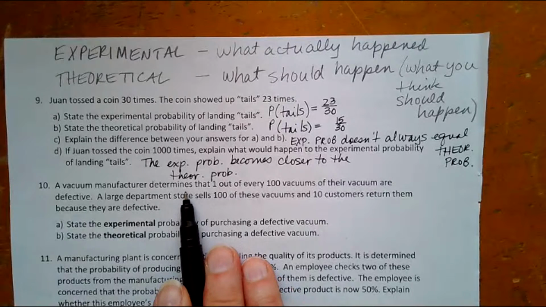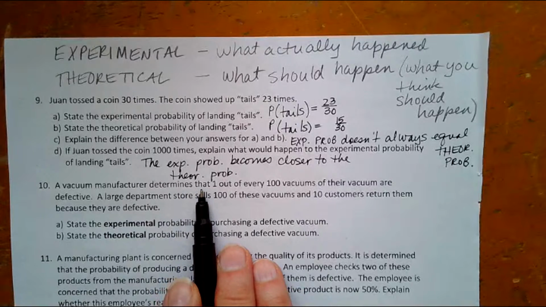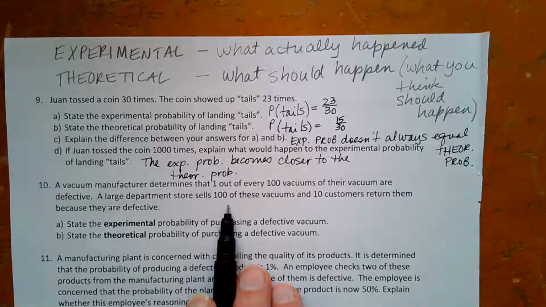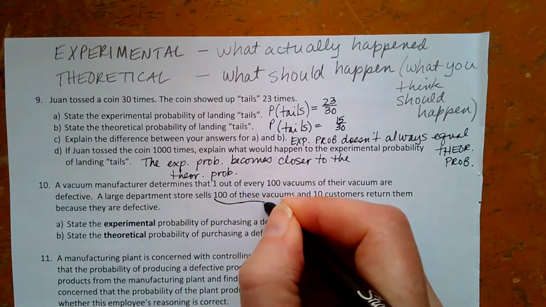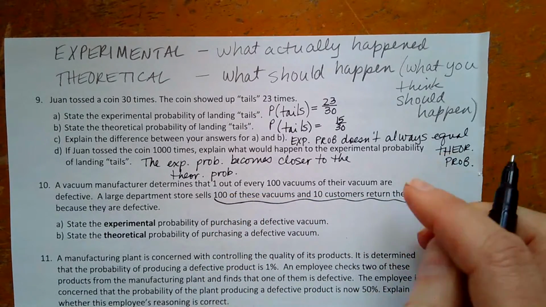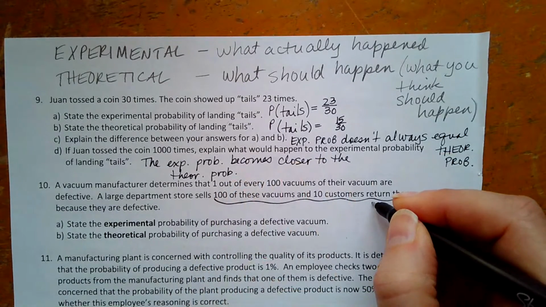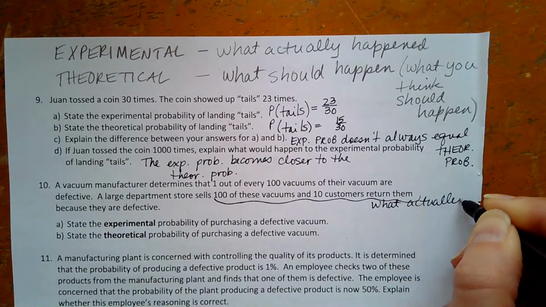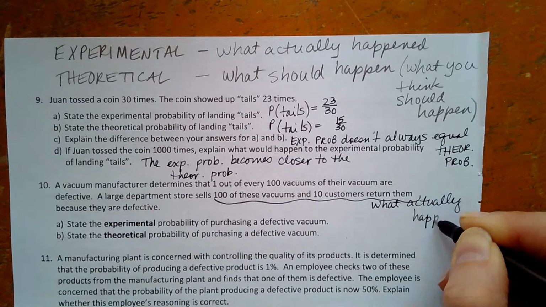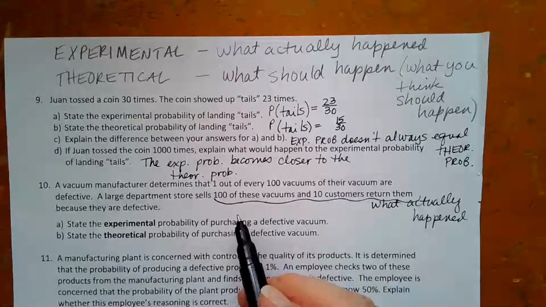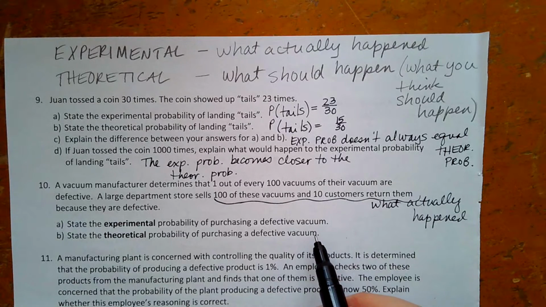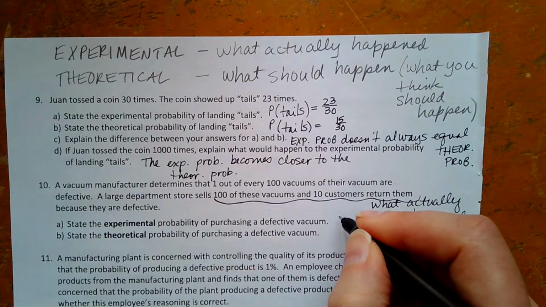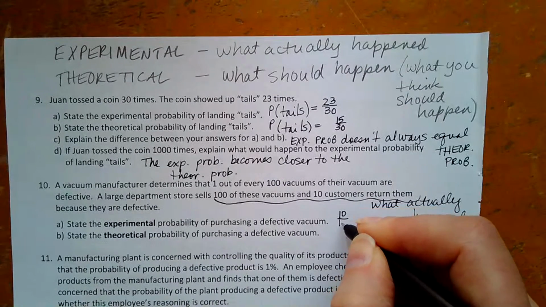Well, I guess this first one would be the theoretical, right? They are stating that 1 out of every 100 vacuums is defective, but what actually happened, right? This is just their theory, their statement, but this is what actually happened. So what actually happened is 100 customers bought the vacuums, 10 of them were defective. That's the experimental. So the probability of defective would be 10 out of 100.